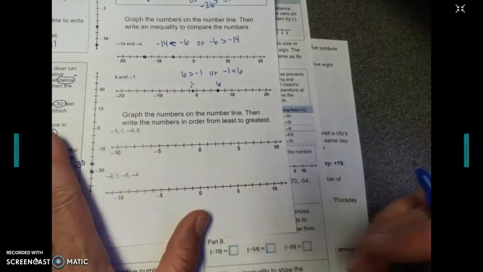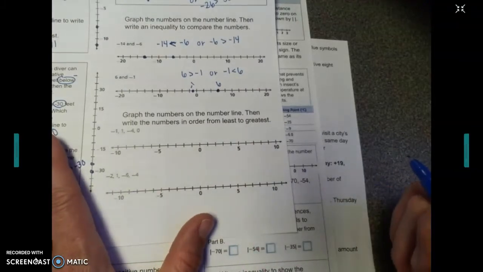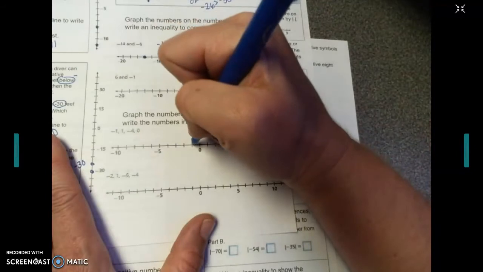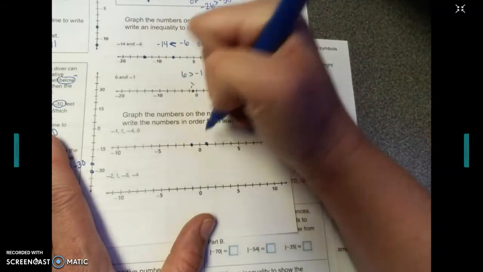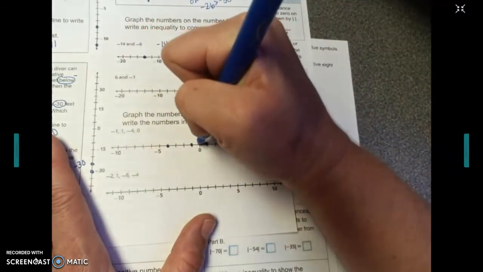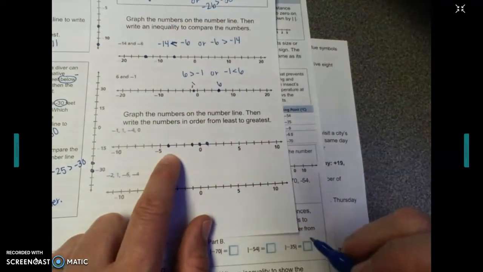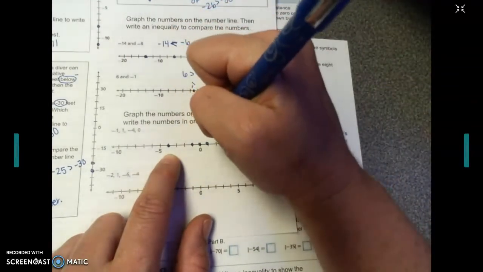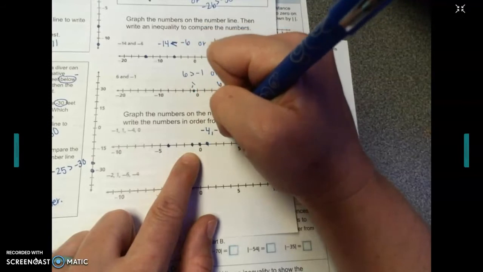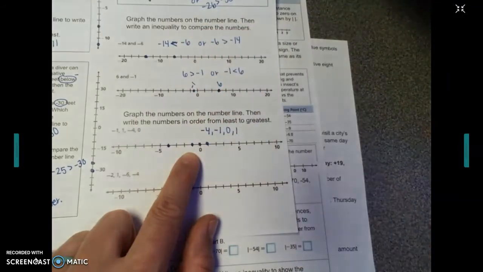We're going to graph the numbers on the number line and then write the numbers in order from least to greatest. We have -1, 1, -4, and 0. So we're going to do -4, -1, 0, and 1.